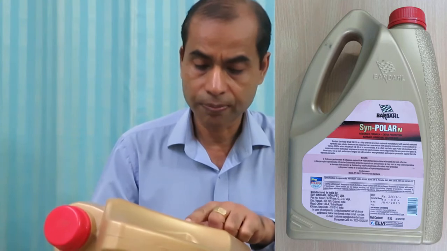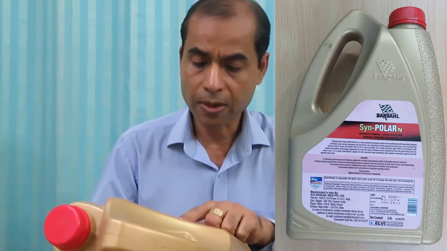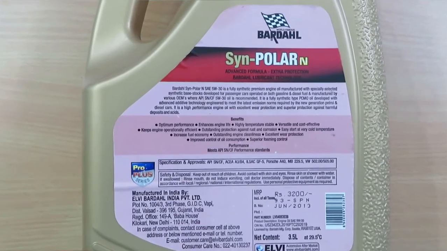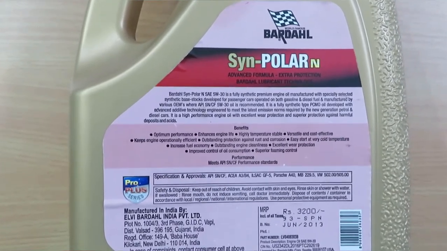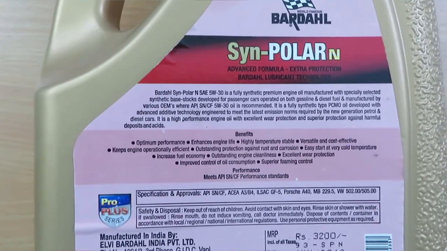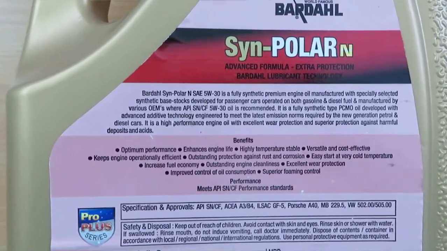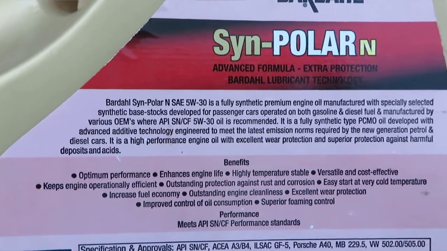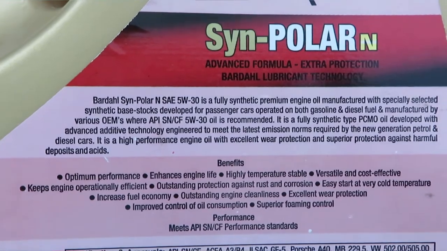It says SAE 5W30 is a fully synthetic premium engine oil manufactured with specially selected synthetic base stocks developed for passenger cars, operated on both gasoline and diesel fuel, and manufactured by various OEMs.